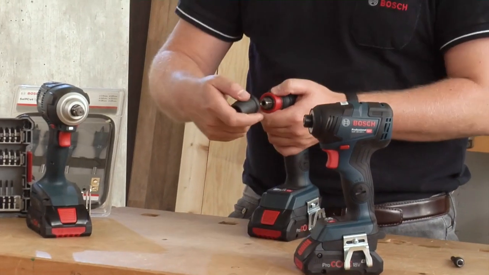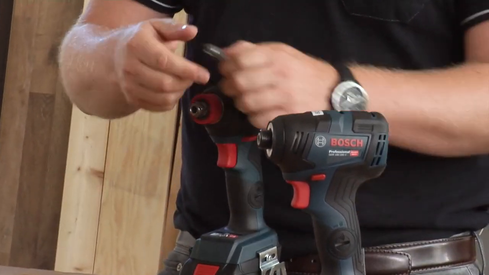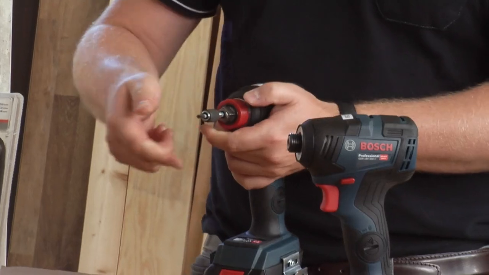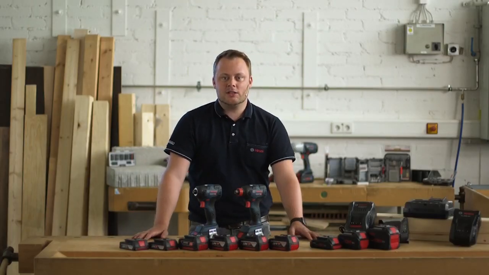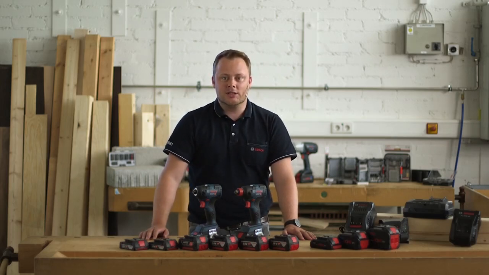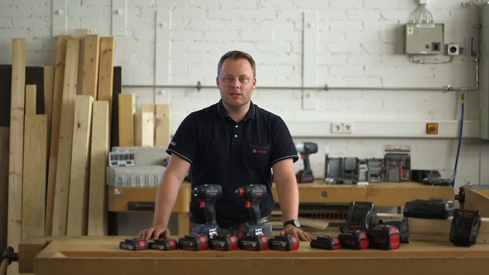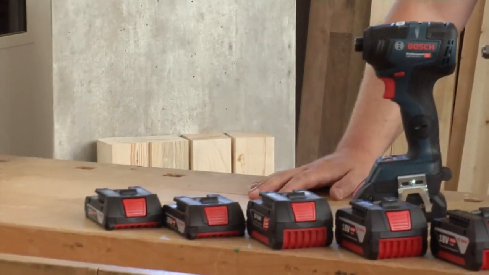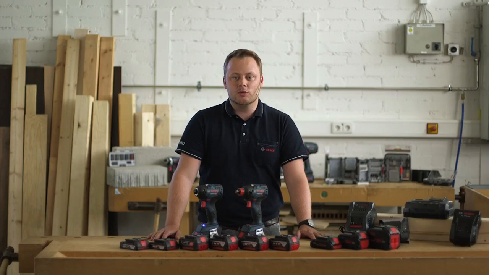Both the socket spanner that would normally only work with the GDS, as well as accessories for internal hexagon holders. As is always the case for Bosch professional tools, all power tools, battery packs, and chargers are compatible within the 18-volt class. This naturally also applies to our GDR and GDX cordless impact drivers. From light and compact to powerful and long-lasting ones, we have the right battery for every application.